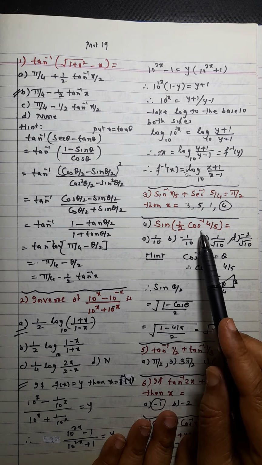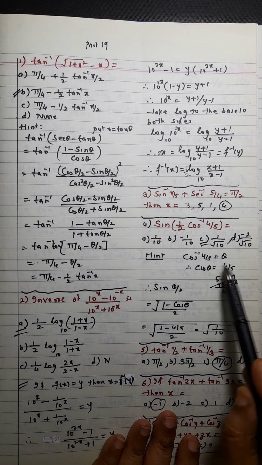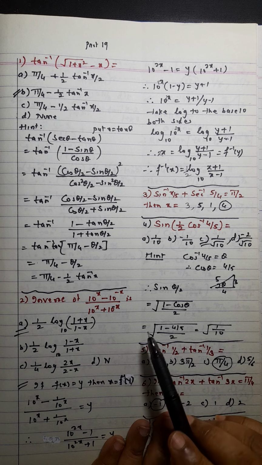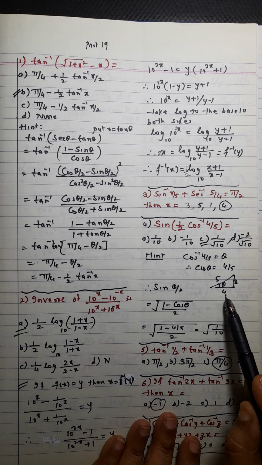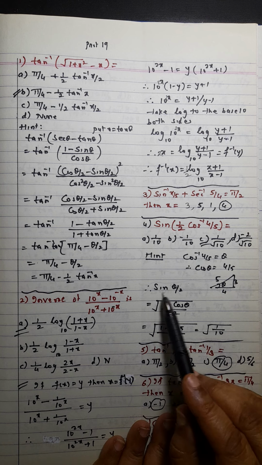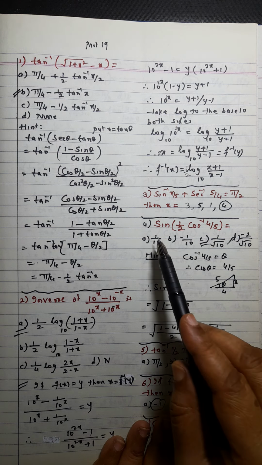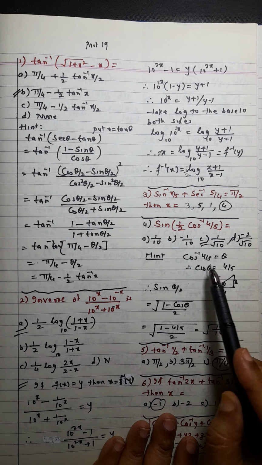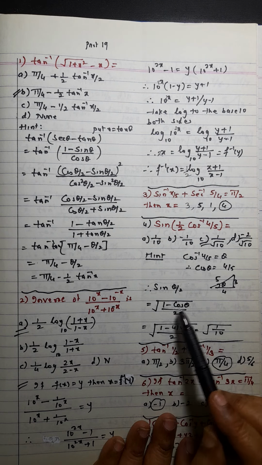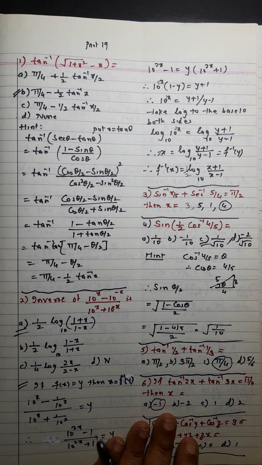Whenever an inverse function is inside the bracket, it is better to substitute it as theta. So cos theta will be 4 by 5. If I draw a diagram, the hypotenuse will be 5, the base 4 and the perpendicular 3. I have cos theta, but I want sine theta by 2, because I have substituted the inverse function as theta. So sine theta by 2 is equal to the root of (1 minus cos theta) by 2.